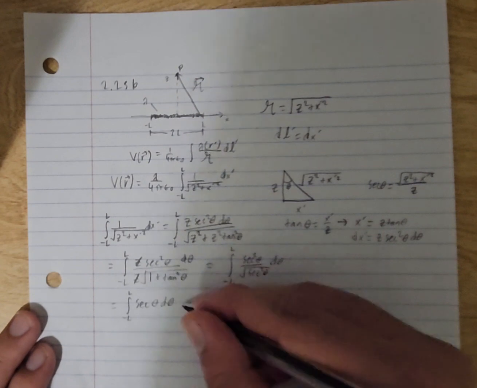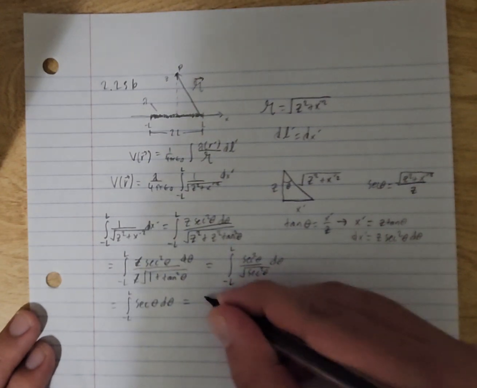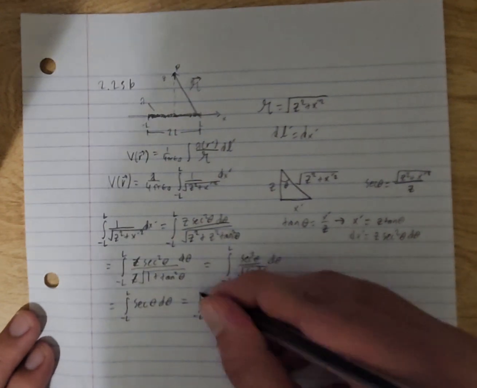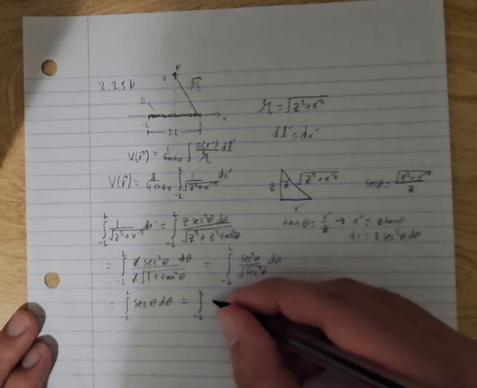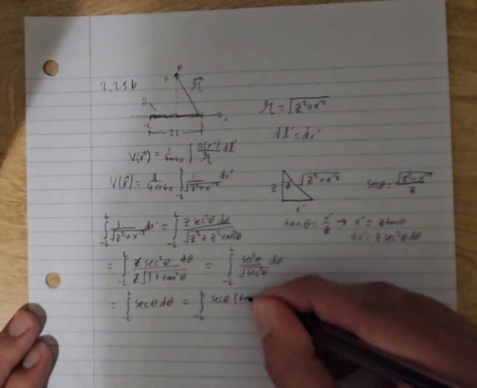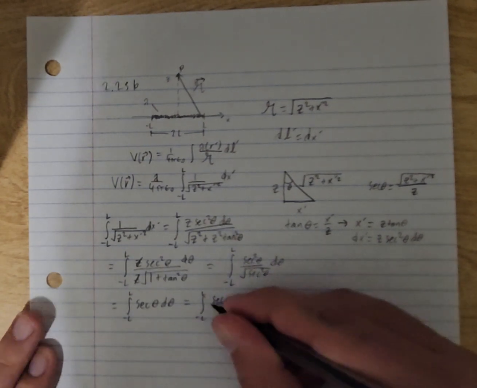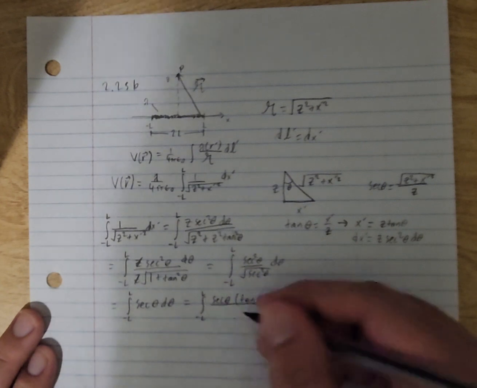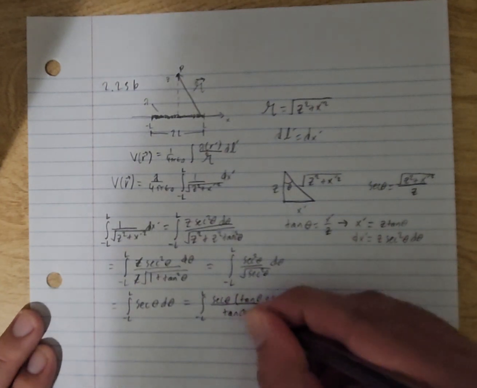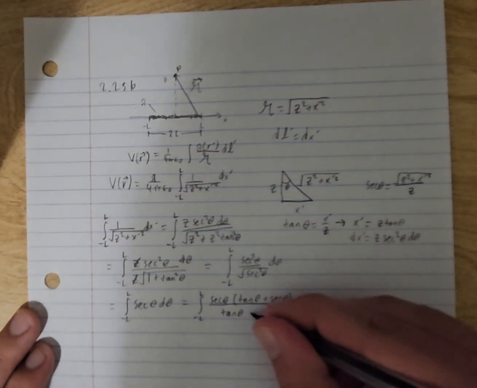Now from here, we can multiply the denominator and the numerator by tan theta plus secant theta for a substitution in just a second.